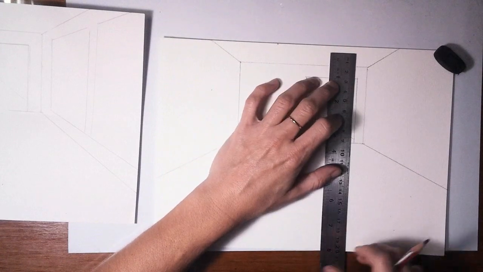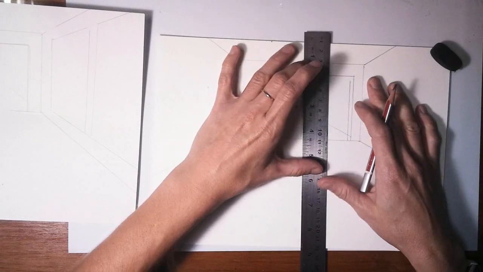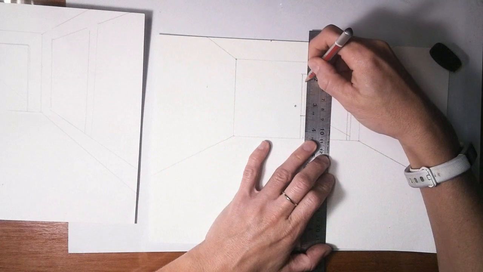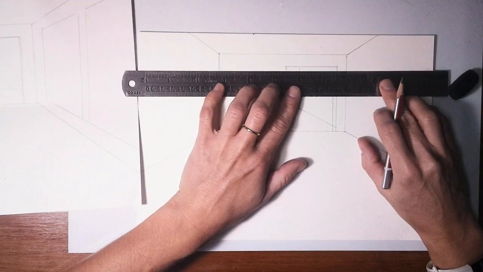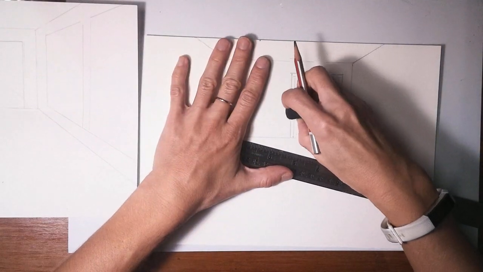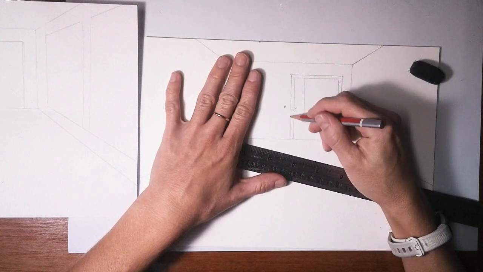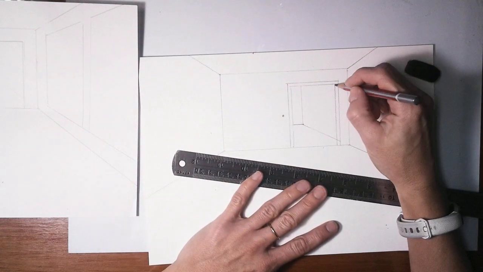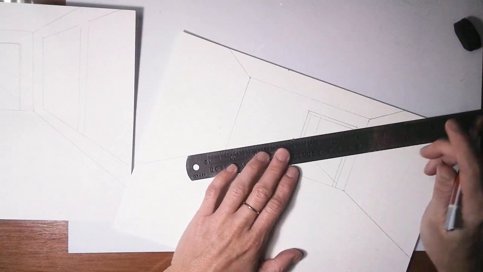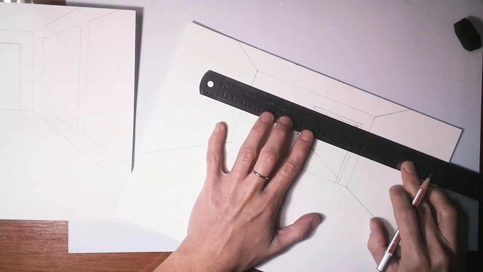Now let's just draw a door frame real quick, because there's never really a door that doesn't have a door frame. And door frames have depth to them. So we're going to draw a little bit of depth to our door frame.